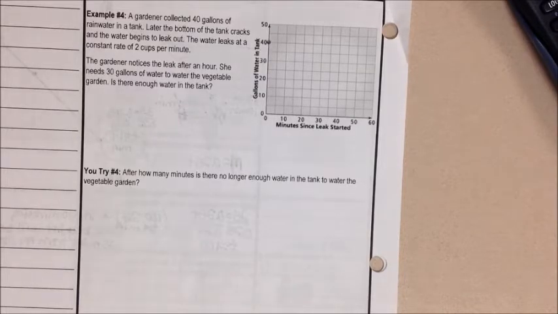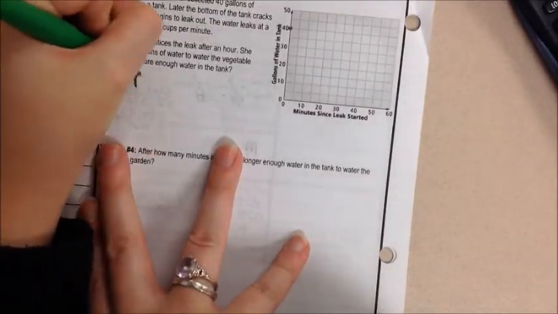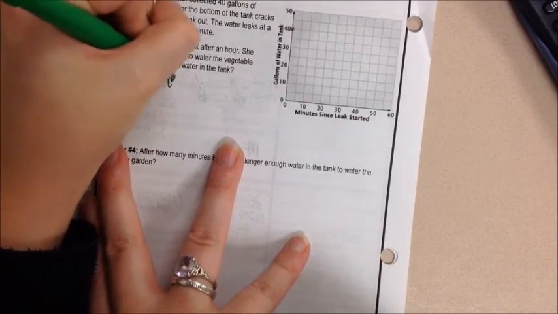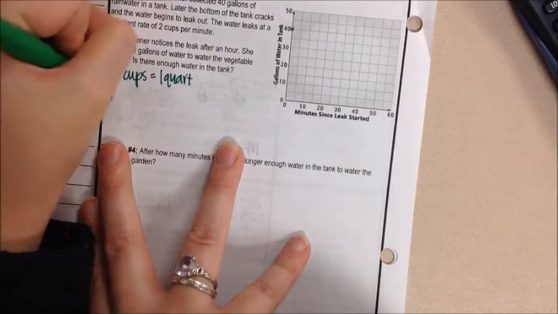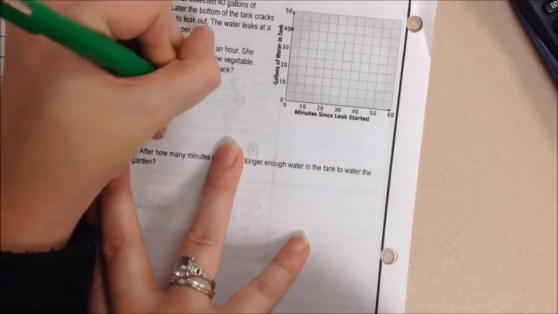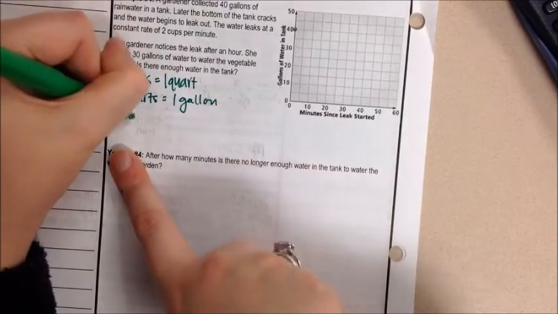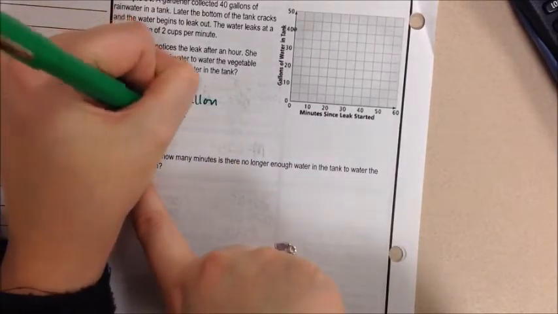Okay, so there's 4 cups in 1 quart, and then there's 4 quarts in 1 gallon. So it takes 16 cups to get to 1 gallon.